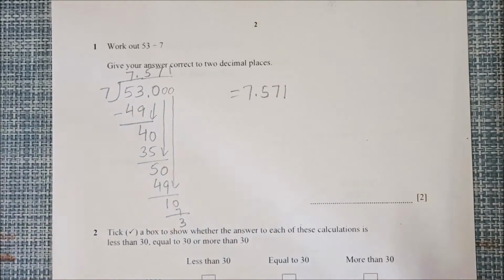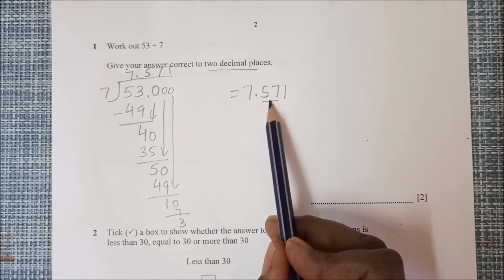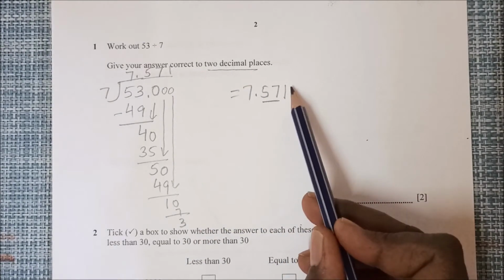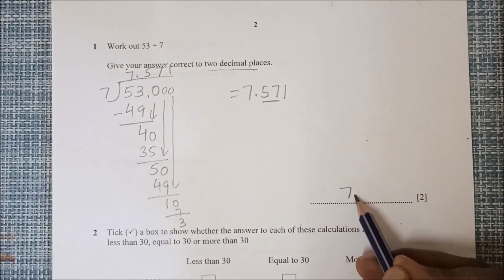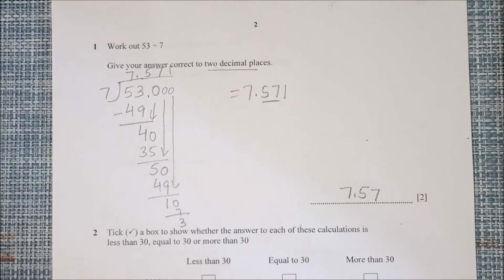7.571. But the question says it should be correct to 2 decimal places. So we will take 2 decimal places. This digit is less than 5, so it will remain as it is. So 7.57 is the correct answer.